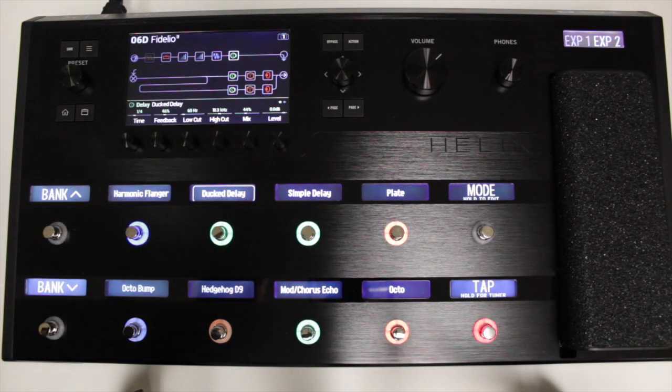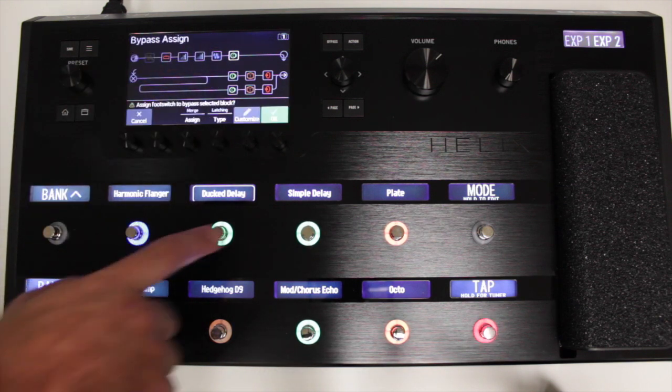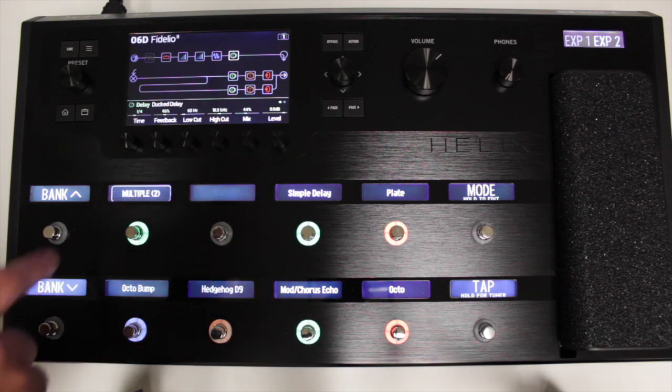If you want to assign multiple effects to the same foot switch, just highlight the next effect and touch the same foot switch and repeat the process. You'll see it say multiple. You can tap it to change between the two.